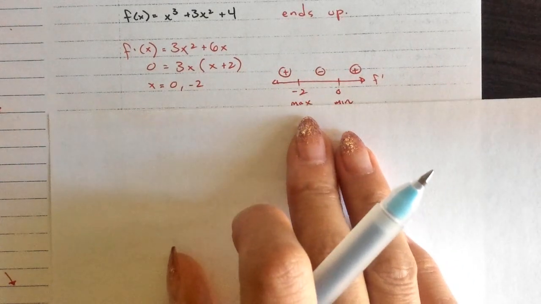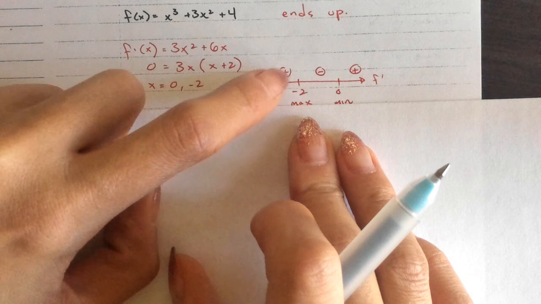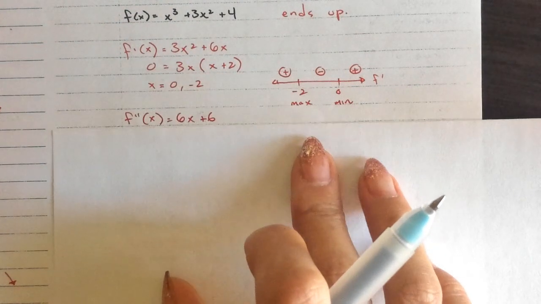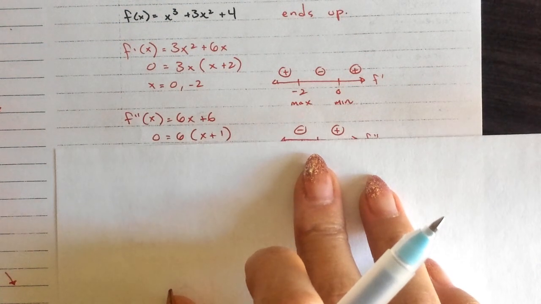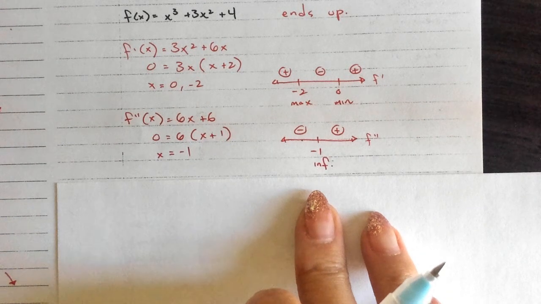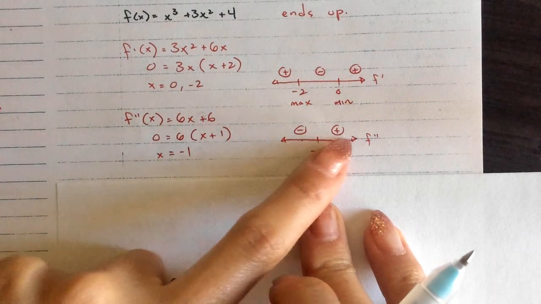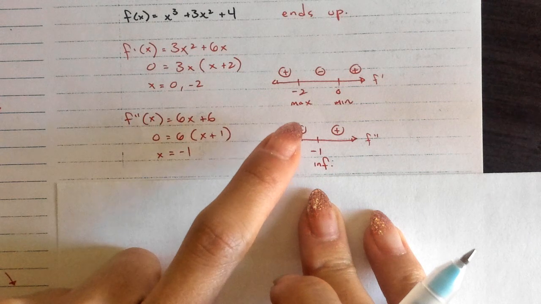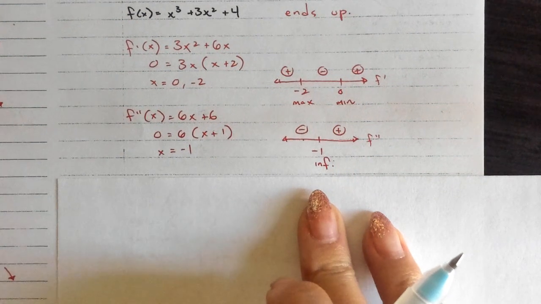Okay, and then you know that this is a max and this is a min, because positive to negative, negative to positive. All right, so we're going to do our second derivative to get inflection points, and we get something like that. We can see right here, there's an inflection point. It goes from negative to positive concavity, okay?